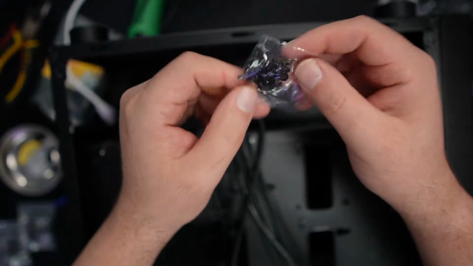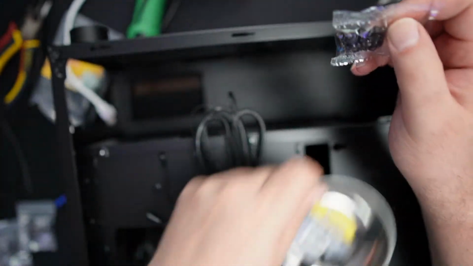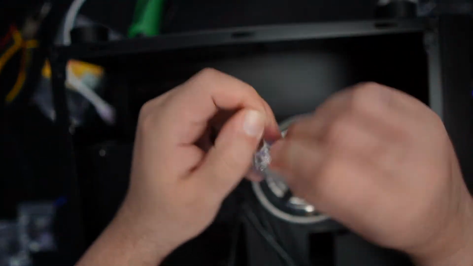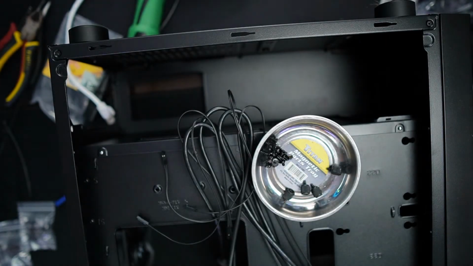so I'm just going to put that off to the side. Next thing is all the motherboard screws. Now this one's not labeled, but it's kind of common sense because it's the only one left. So I'm just going to put that right here, and we're going to dump all these screws out. We'll go over the screws really fast.